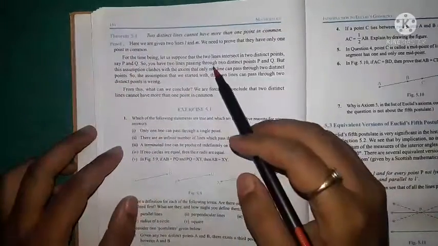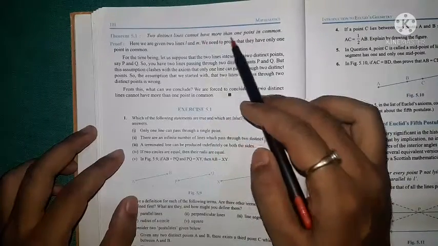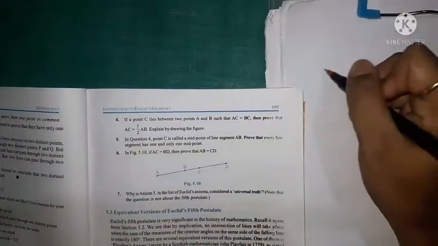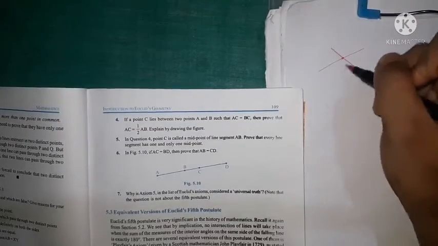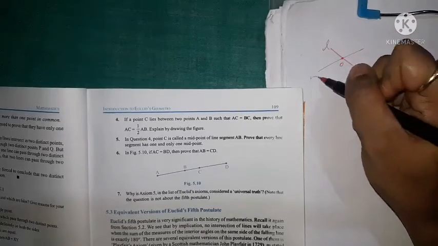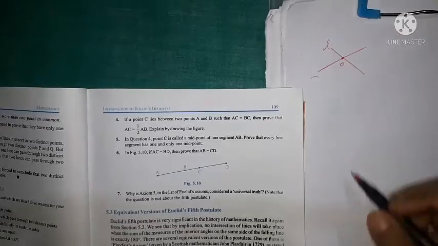Theorem 5.1 states that two distinct lines cannot have more than one point in common. That means if any two lines are given, they will not intersect in more than one point. Suppose this is the point of intersection, this is the line L, and this is the line M. These will not intersect in more than one point, as we already know.